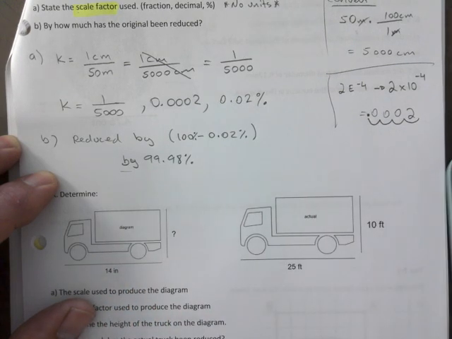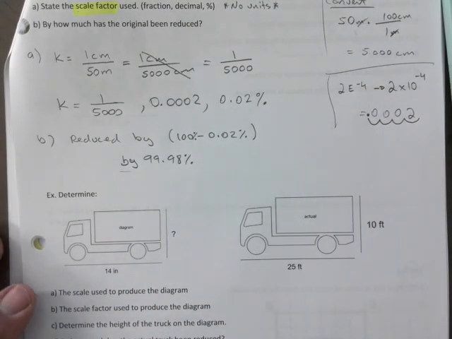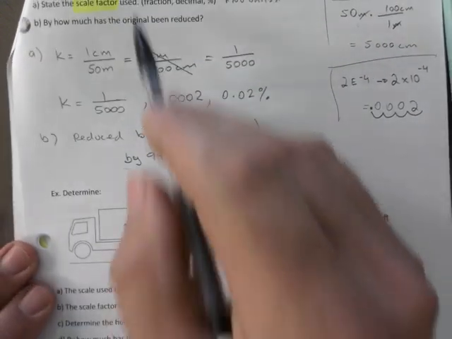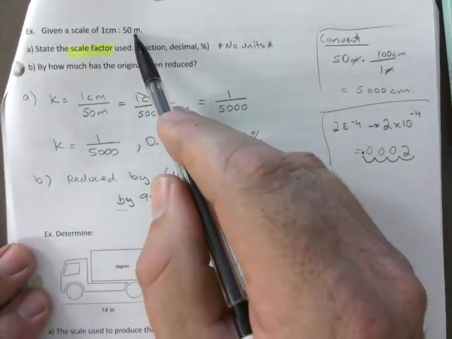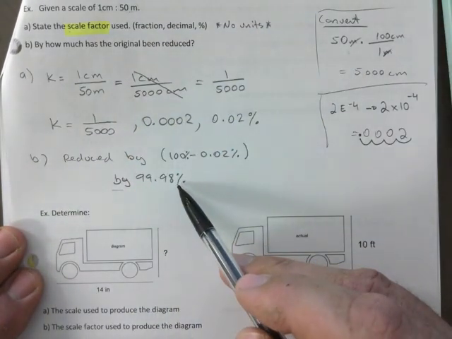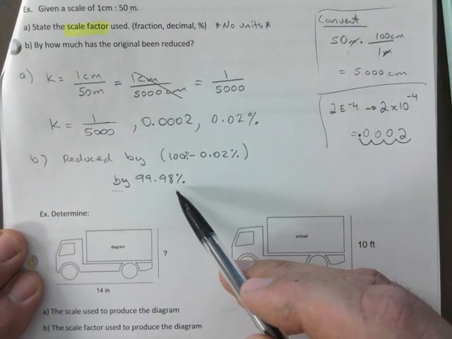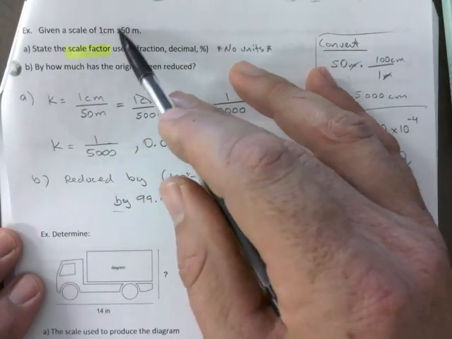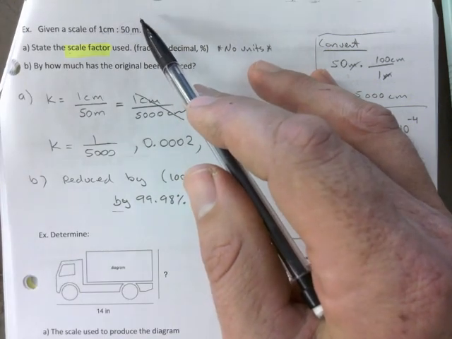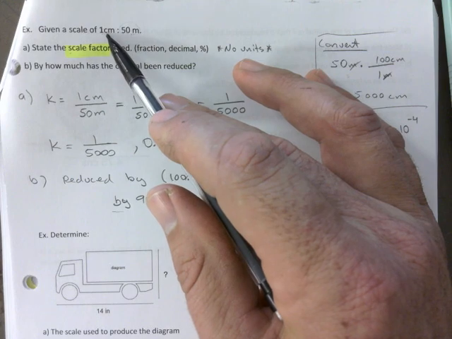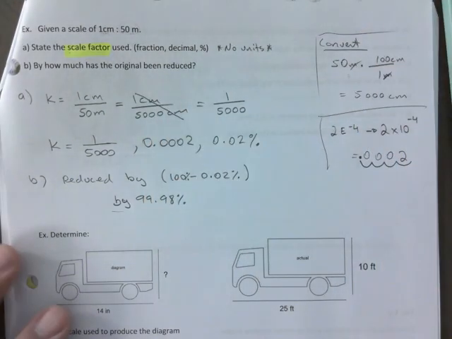So from the original compared, right? If you start with the original to the new, you reduced it by 99.98%. Or if you're talking diagram actual, the actual object, maybe it's a big ship, and you're trying to fit that on a tiny little space, you reduce it by 99.98%.